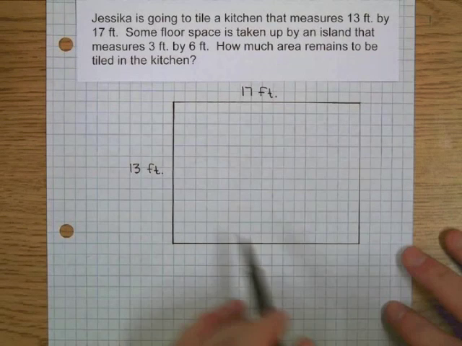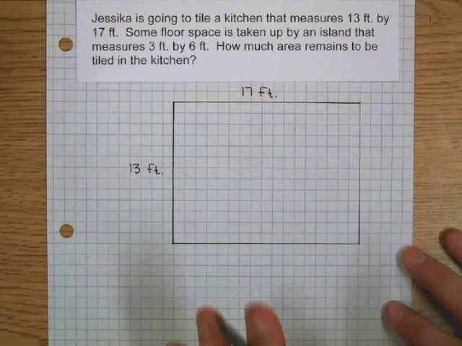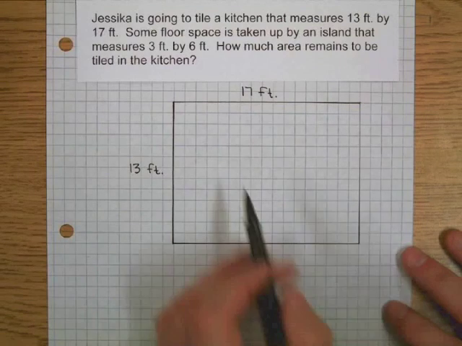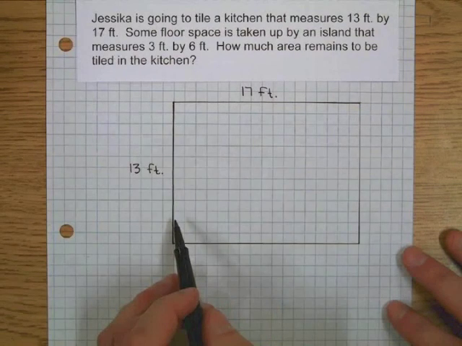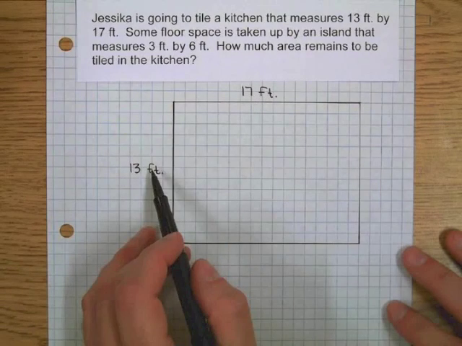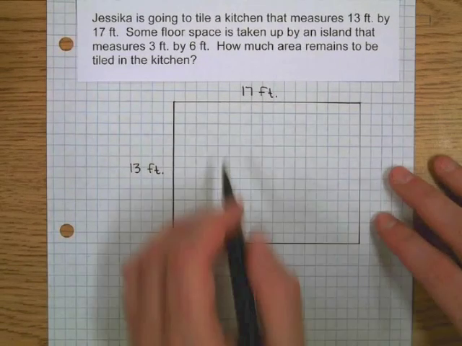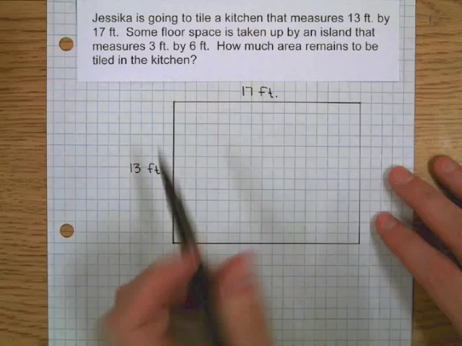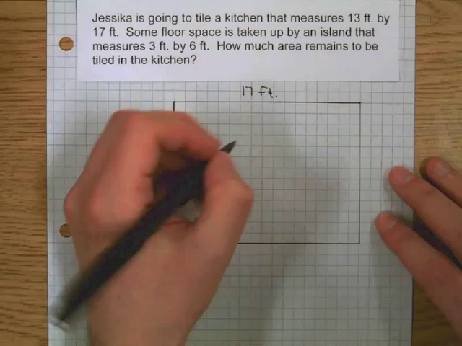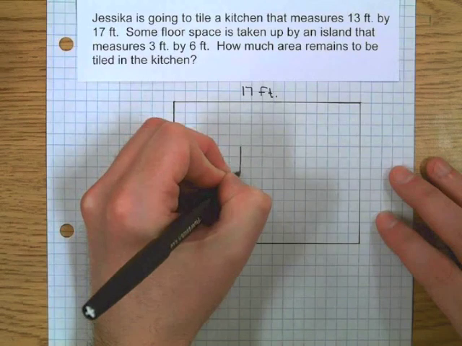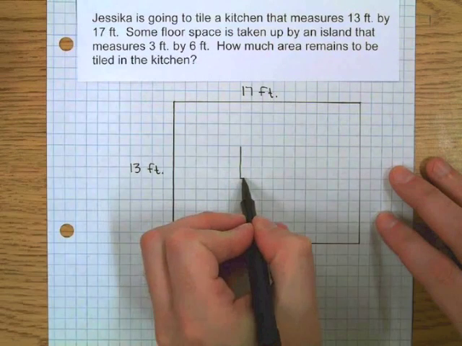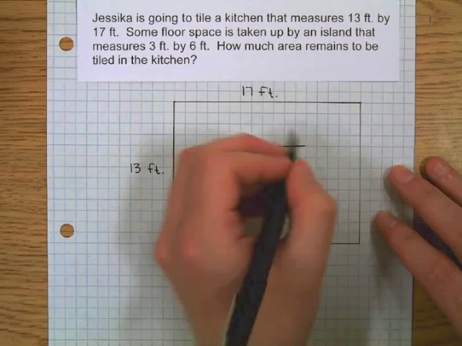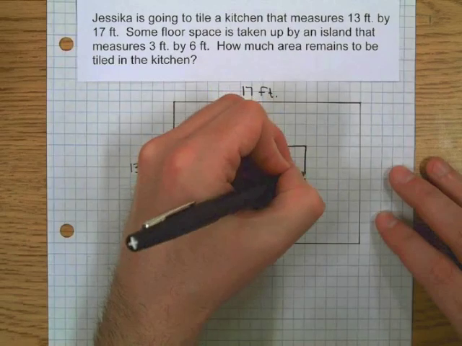So I'm going to start by drawing myself a picture, and pictures are really helpful when you're trying to determine area problems. So, rectangular kitchen, 17 by 13 feet. Now somewhere in this kitchen we know that there's an island and it's 3 feet by 6 feet. So I'm just going to pick a space in here and say here's 3 feet by 6 feet, and each of these squares is equal to 1 square foot.